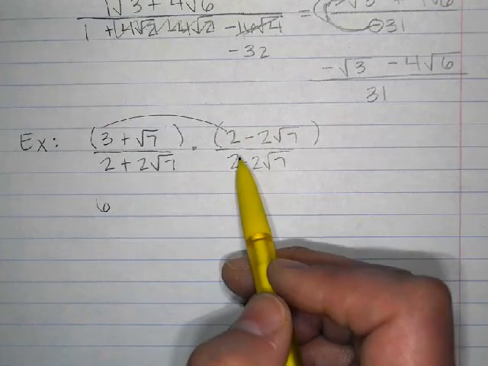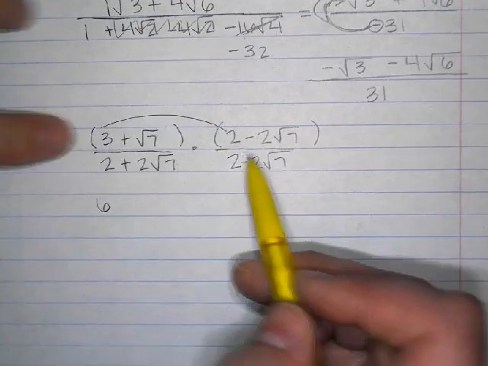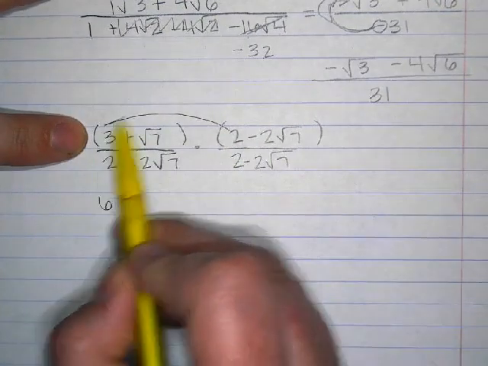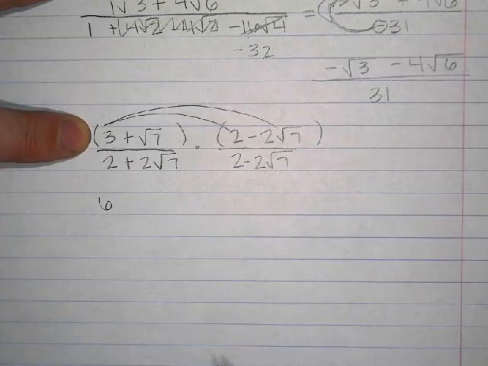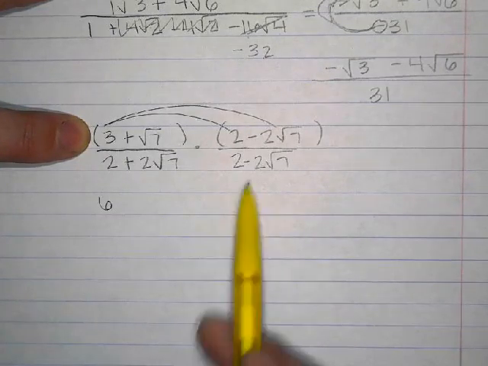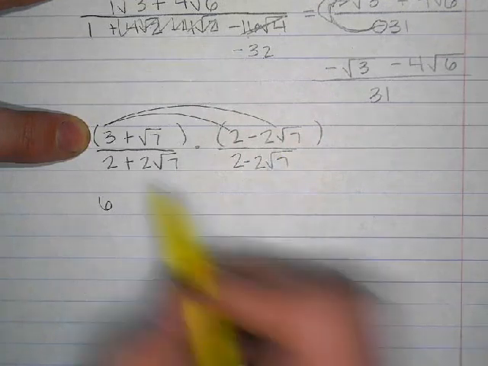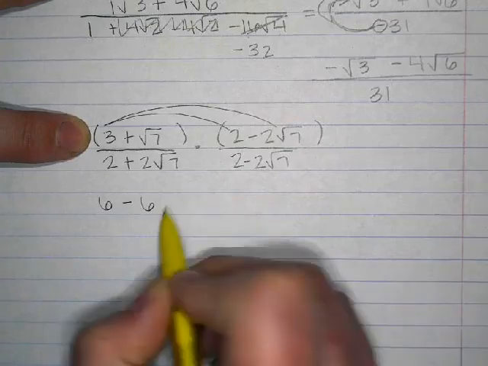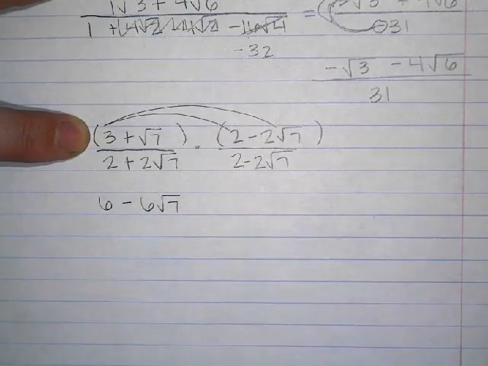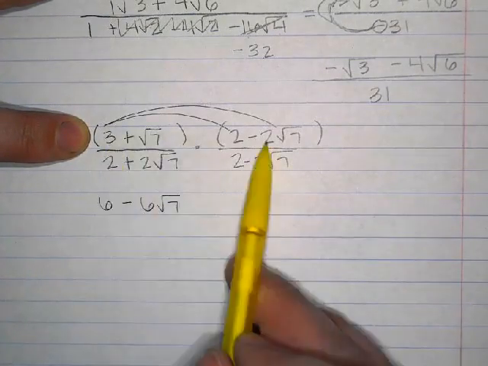Okay. 3 times negative 2 root 7 would be negative 6 root 7. So the numbers that are regular got multiplied, and then the root didn't get multiplied by anything.